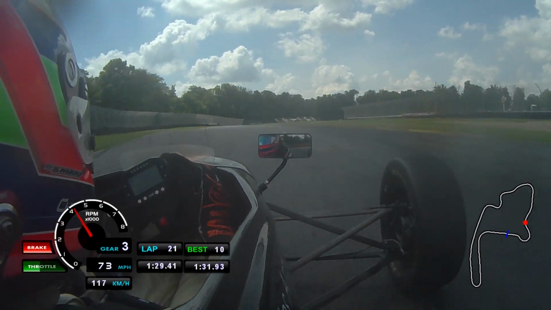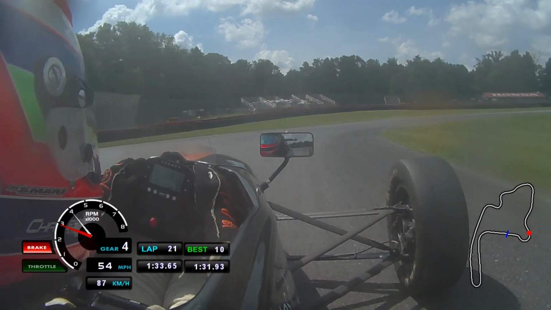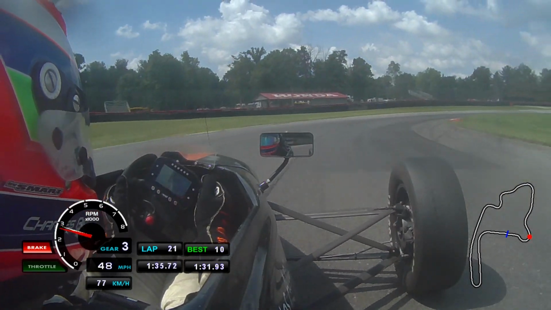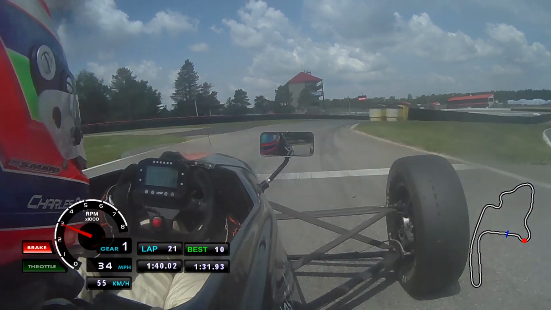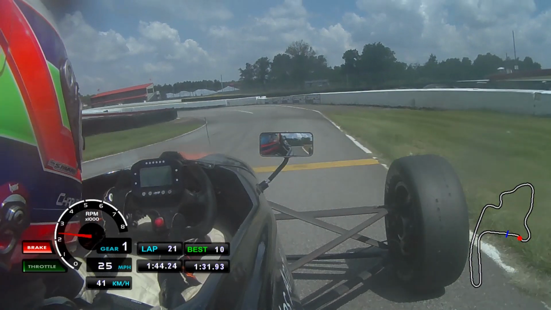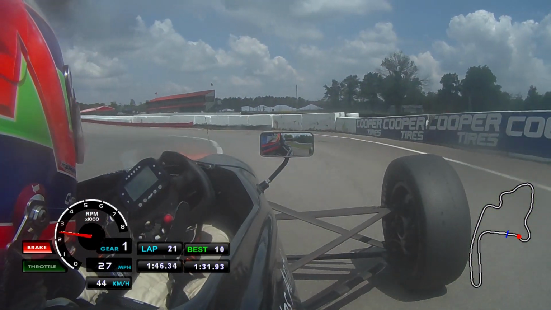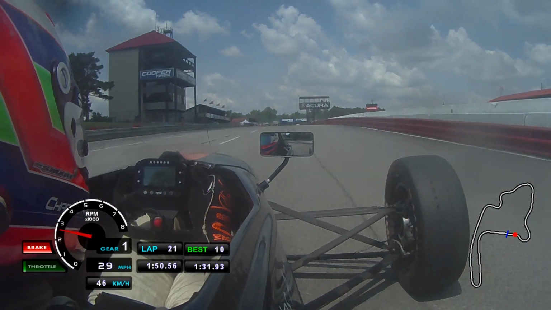We put it on the scales, and there was a 250 pound difference across the front. So to be able to do all that, I think was a huge win, because I'm still learning a little bit of the basics of car setup, and just how to get everything right from the beginning, and then we can start changing things to make the handling better.